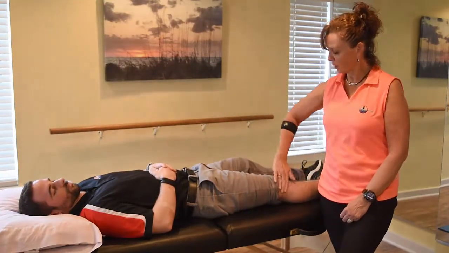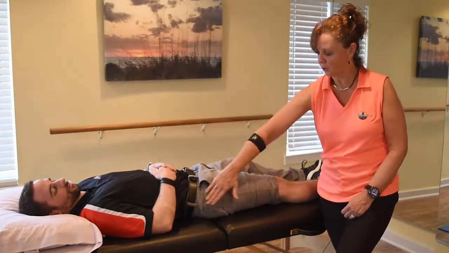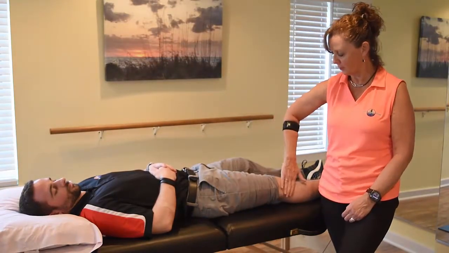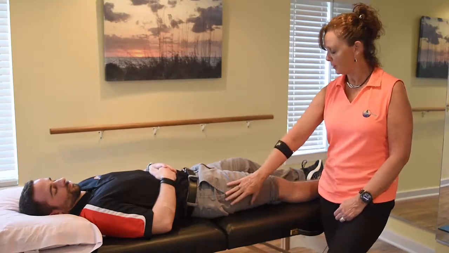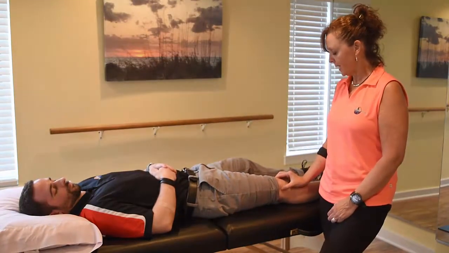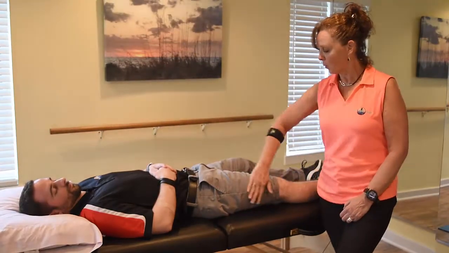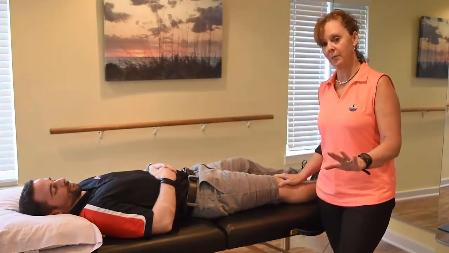The first one is we're going to address the IT band muscle, which is your iliotibial band. It goes from the pelvis, which is your ilia, to your tibia. That particular band draws the kneecap and can take it off the tracks. It could take it to the outside of the knee. So we want to actually stretch that to take away some of that pull.